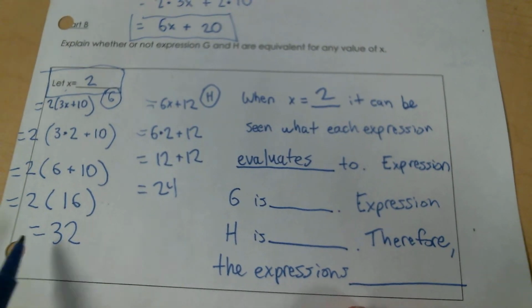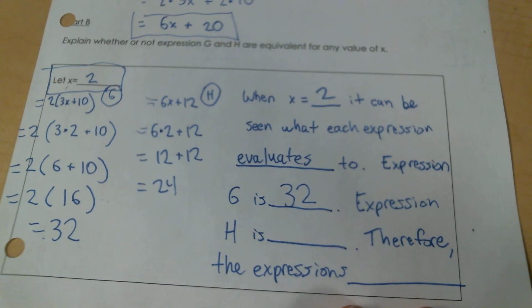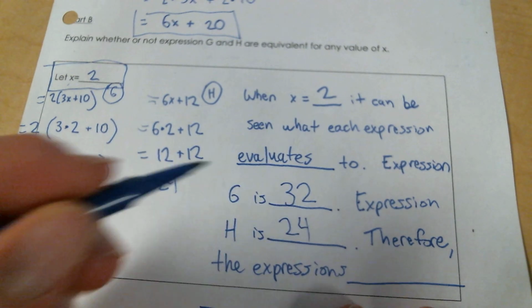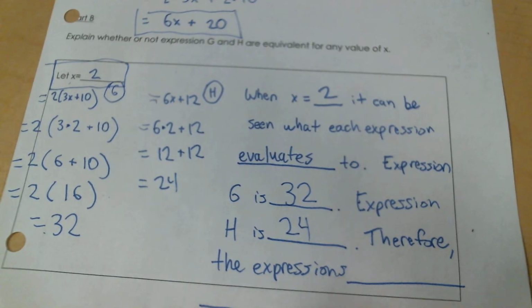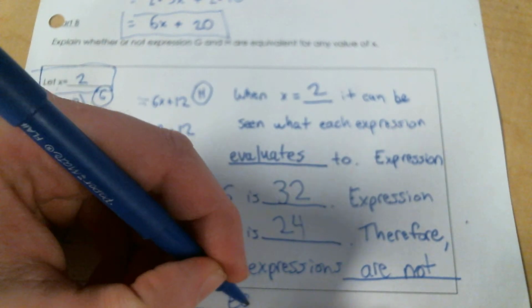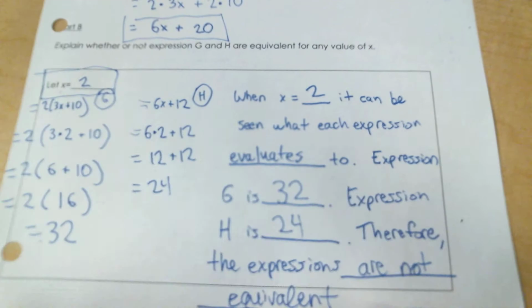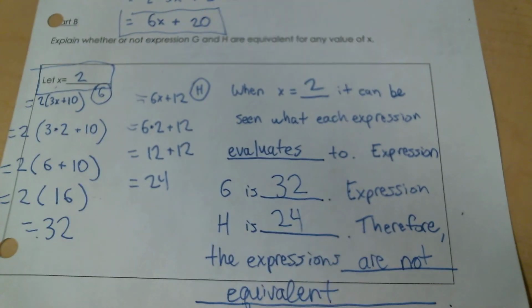Expression g is 32. Expression h is 24. Therefore, the expressions are not equivalent. And again, it's because they do not evaluate to the same number. If you need to pause and go back and try to understand that correction, I encourage you to, not just copying, you're also thinking about what we're doing.